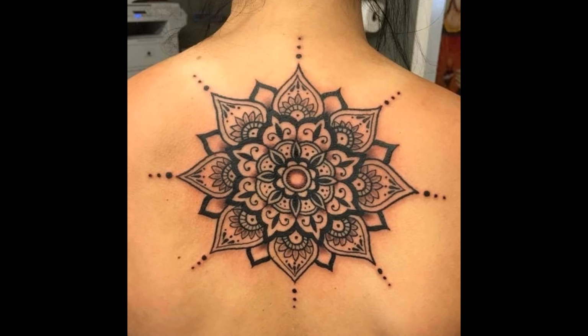The repetition in this tattoo is shown in the style of each growing layer. Each circle of design creates the harmony of the mandala.